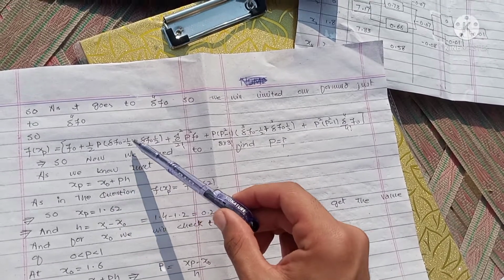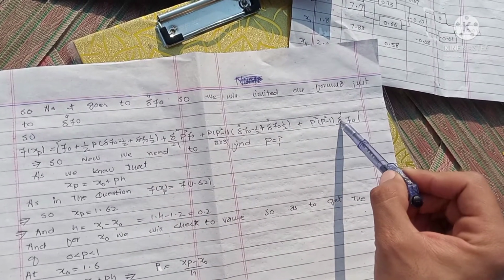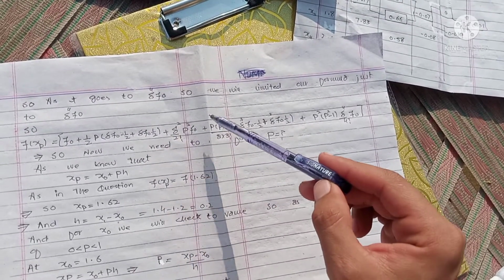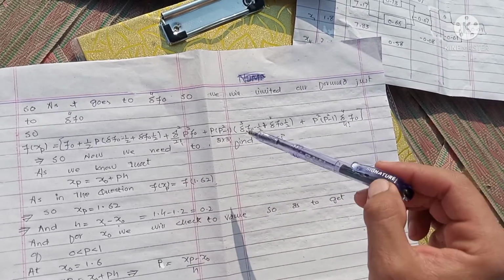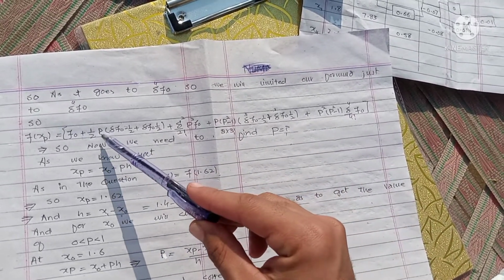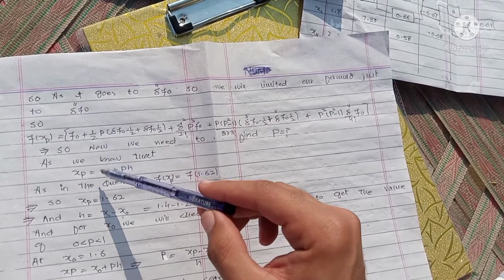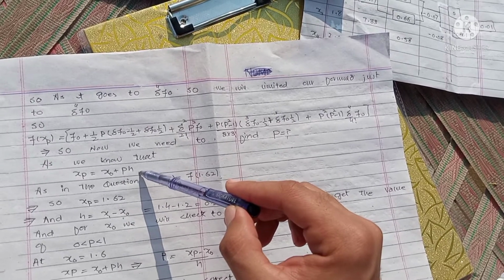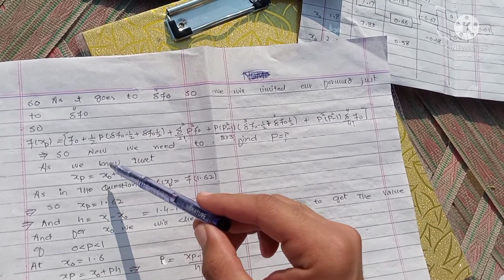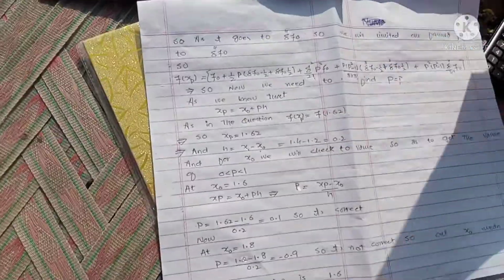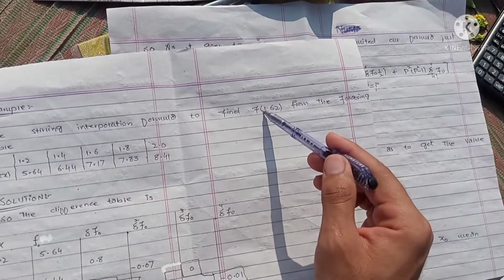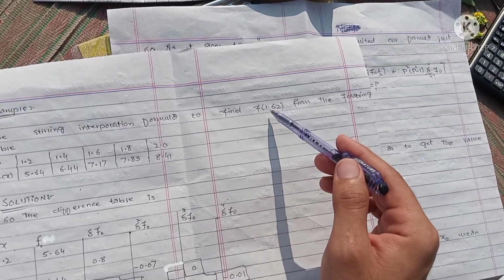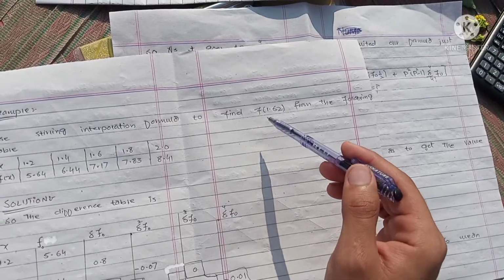You can see that we limit the formula to sigma to the power 4 divided by 4 factorial, as we came to know from the tabulated table. Now we are supposed to find the value of p. How will we find it? x equals x naught plus p h, which is also a formula. The given x value, where we need f of x, is 1.62. We will interpolate the formula for this value.